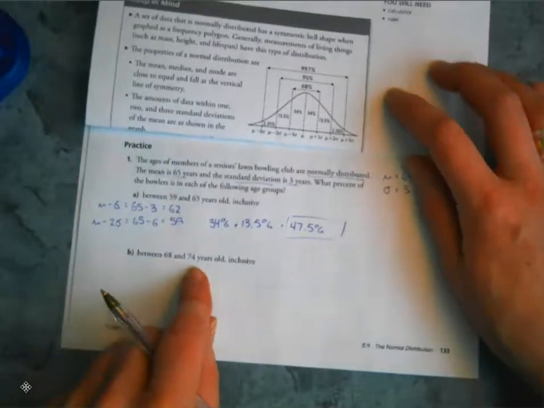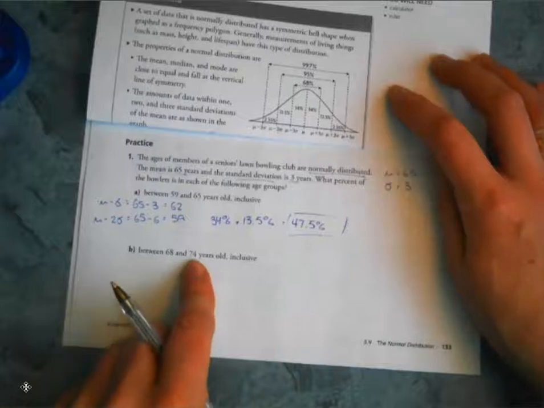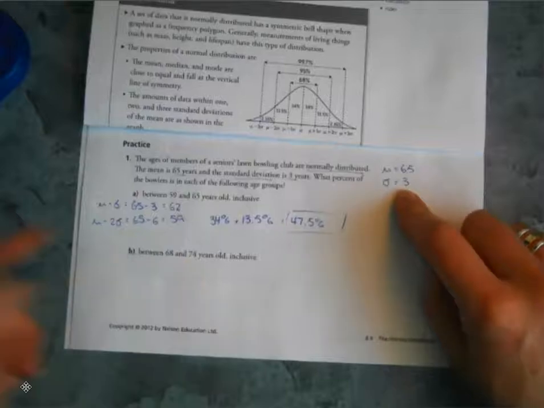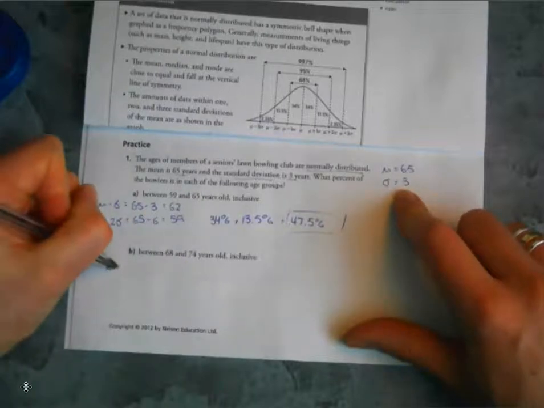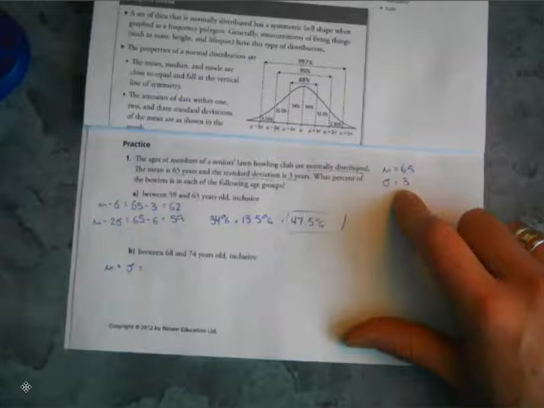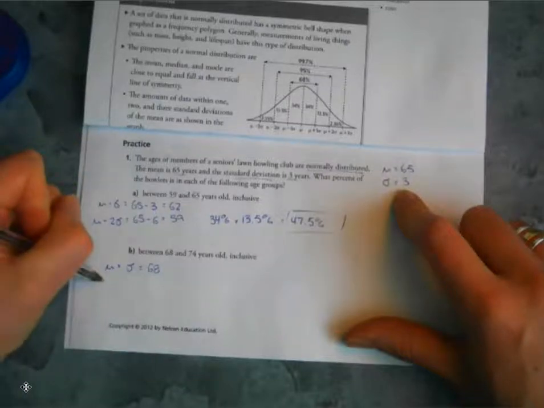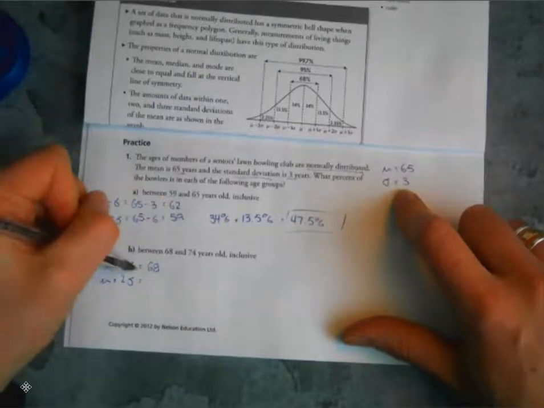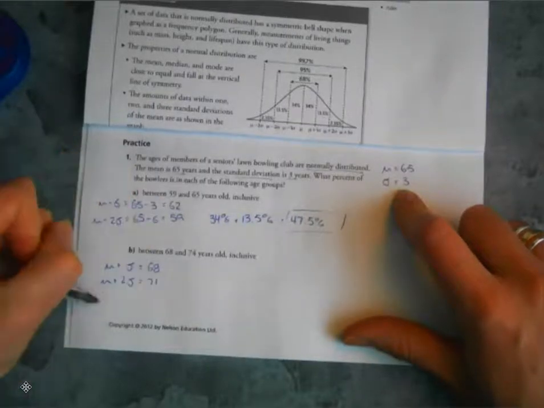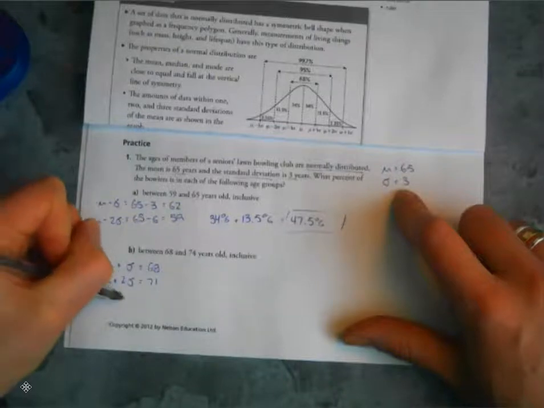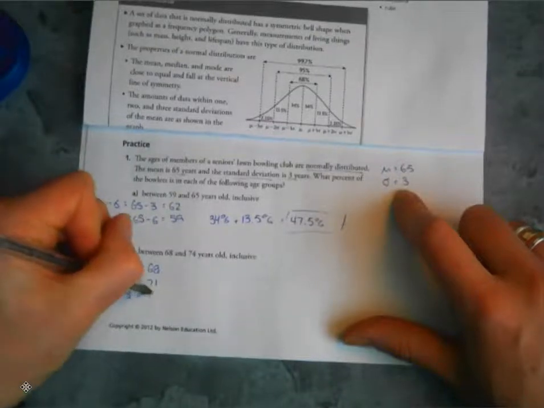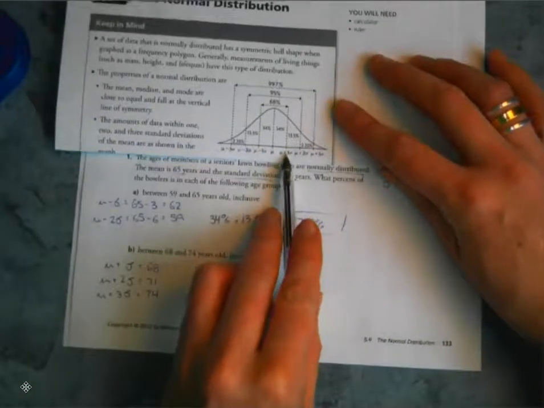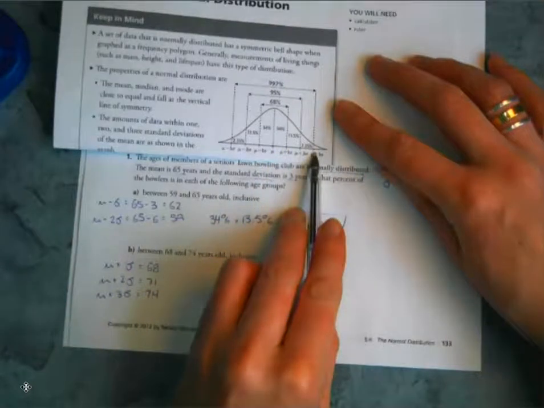Okay, now if we go 68 to 74 years old inclusive, then we're already above the mean, right? So if the mean was 65 and we're at 68, we're up 1 standard deviation. So basically we're mu plus a standard deviation, which is 68. And then if we go mu plus 2 standard deviations, we'd be at 71. So in order to get to 74, mean plus 3 standard deviations is 74. Okay, so the age range we're looking at is between 1 standard deviation and 3 standard deviations.